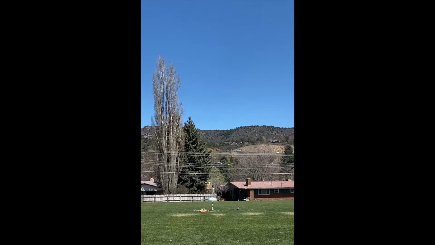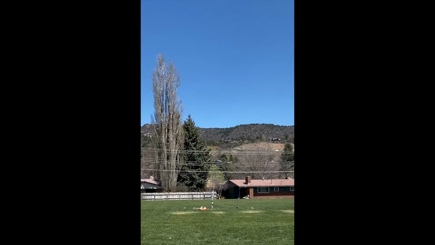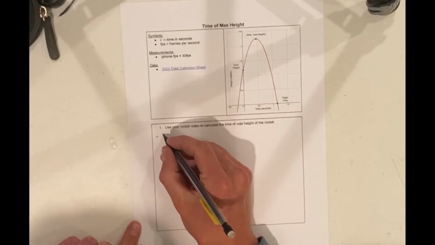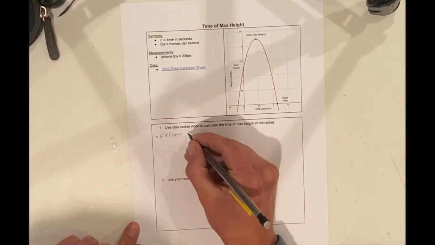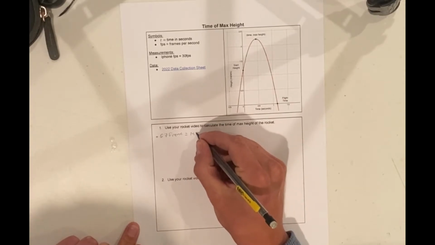So I'm gonna go back until that first frame right before it launches, and I'm gonna count the frames until the rocket reaches max height. So there's the rocket at max height, and I counted 67 frames for that to reach max height. So I'm gonna write that down on my sheet down here. So 67 frames equals the max height.